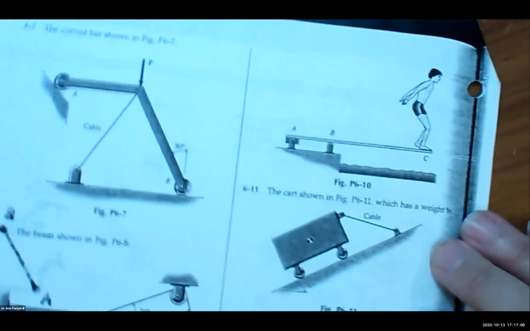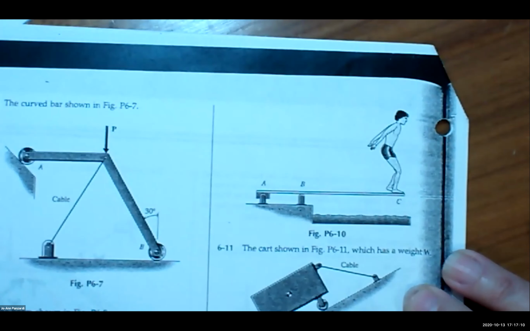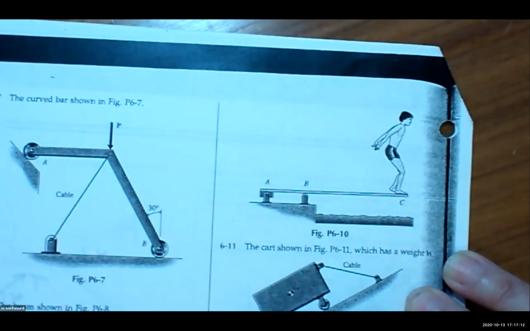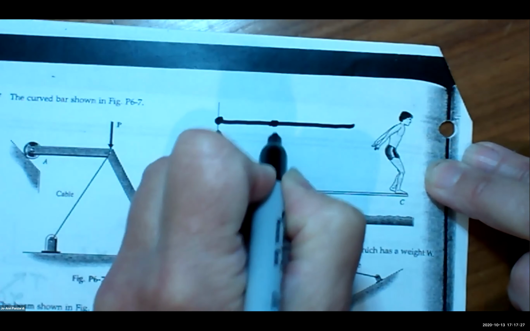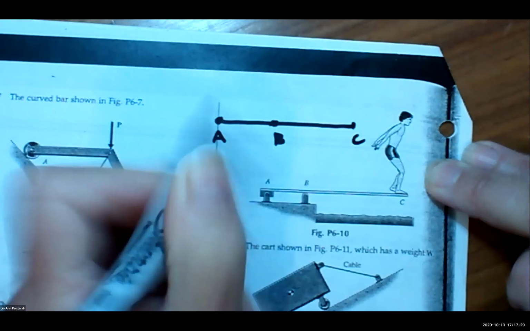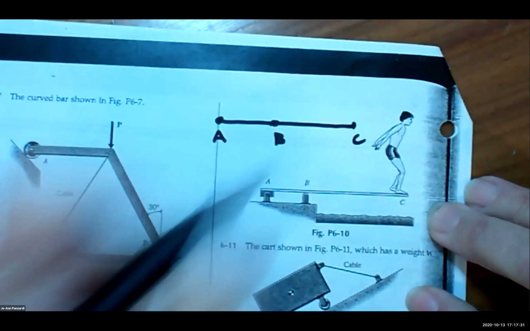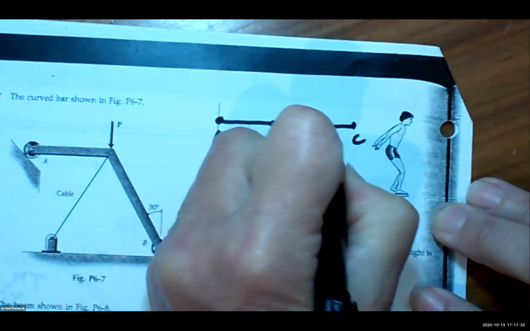How about this one? Let's look at the guy who's jumping off a diving board. We're up to Elizabeth. You here? Eric, good morning. So Eric, we're putting A, B, C, and whatever those distances happen to be, distance 1 and distance 2.